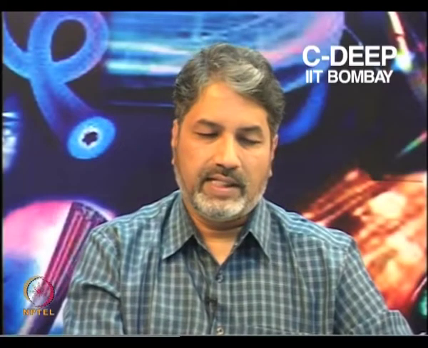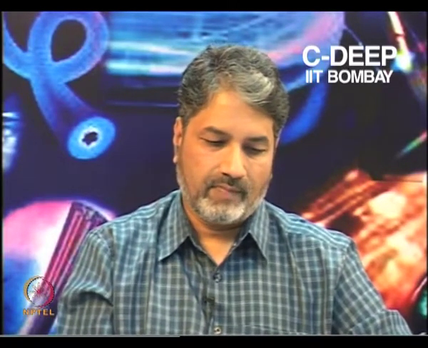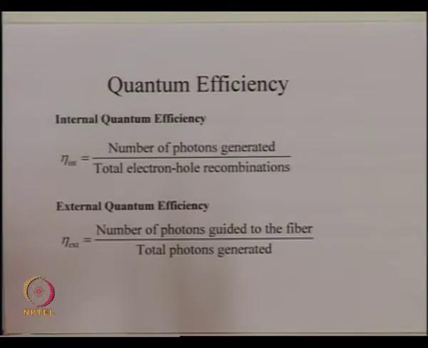or in other words, internal quantum efficiency is the ratio of radiative recombination to total recombinations. And this process has something to do intrinsically with the material, the impurity level, and so on and so on. So, you will see that the internal quantum efficiency will be decided by the intrinsic properties of the material and maybe the fabrication process.